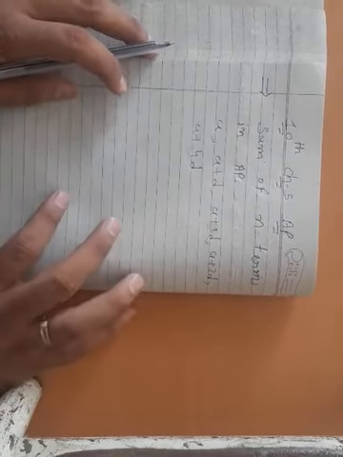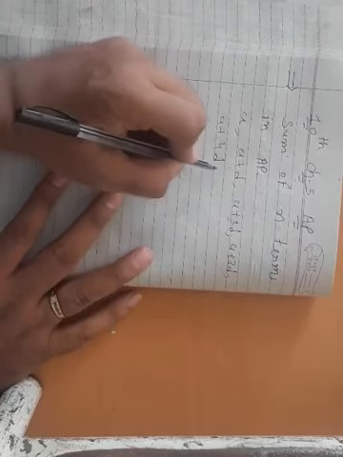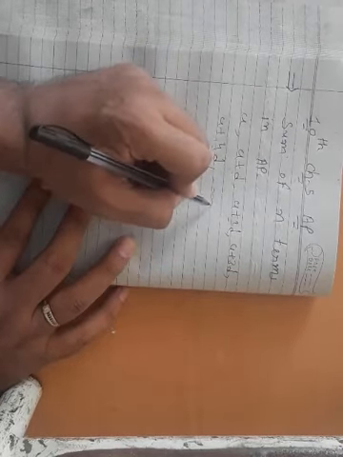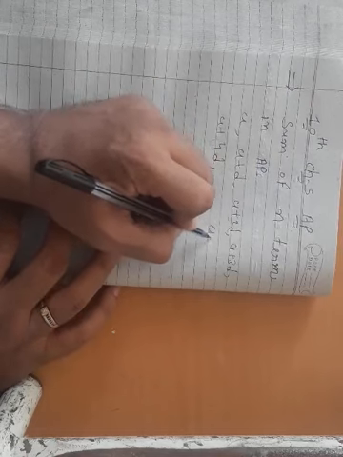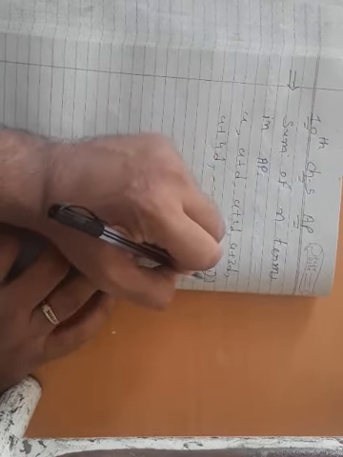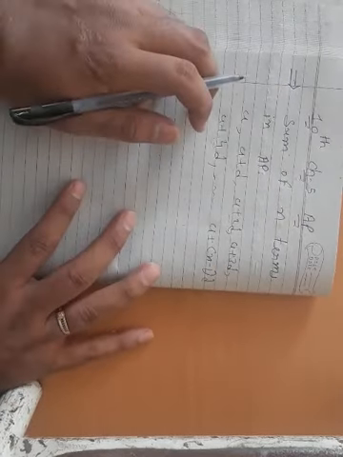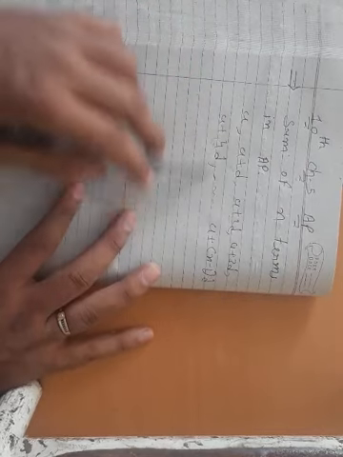Why am I describing this here? See, if I take n terms, then we know the formula for the nth term, that is a plus (n minus 1) into d. Now we want to find the total of all these terms.